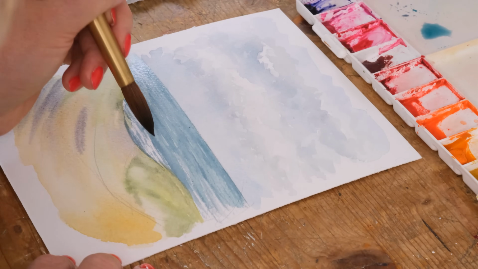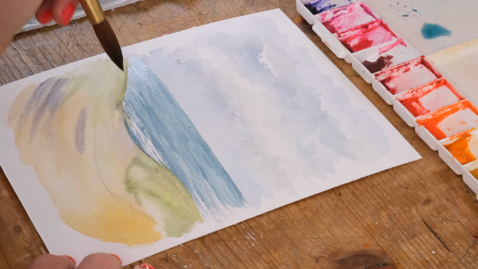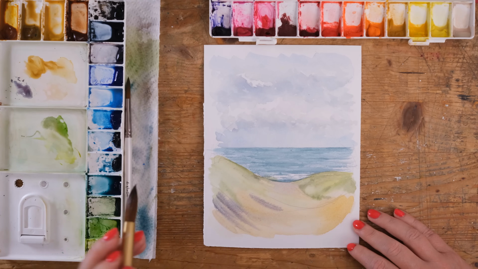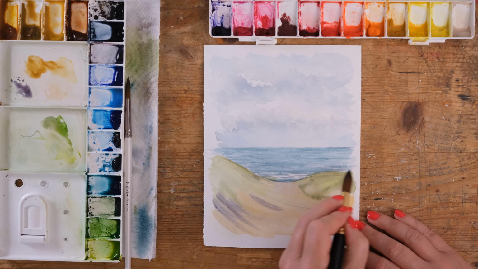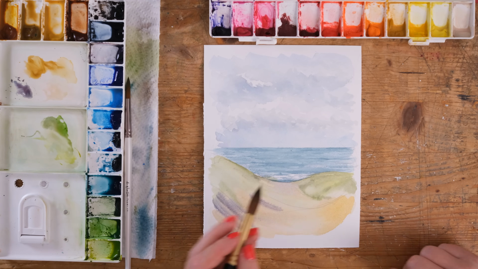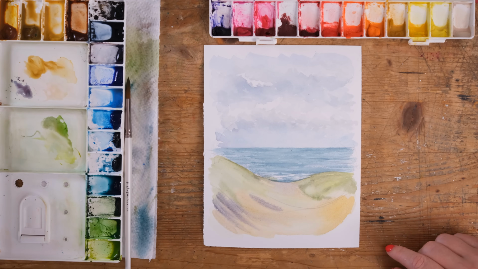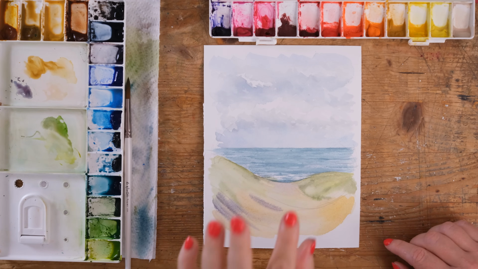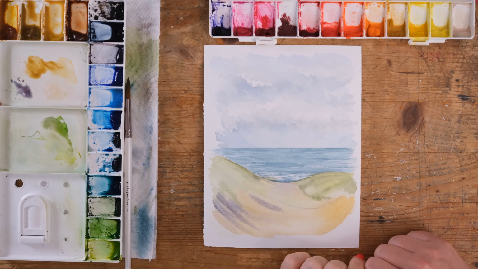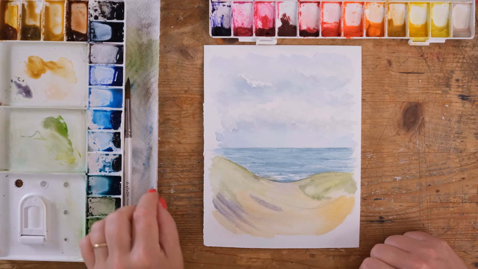And then as I come down the front, I just want to make sure I don't lose some of those lovely true white highlights, whereas the glaze has given us a nice cohesion to the rest of the piece. So we'll let that dry and we can start to think about a bit more texture on here.